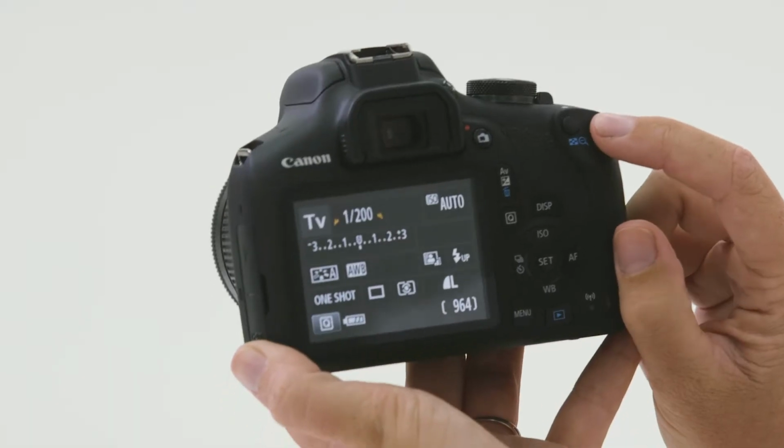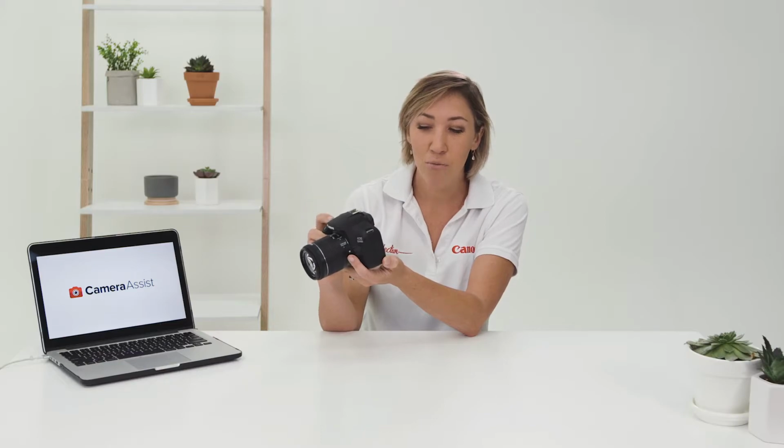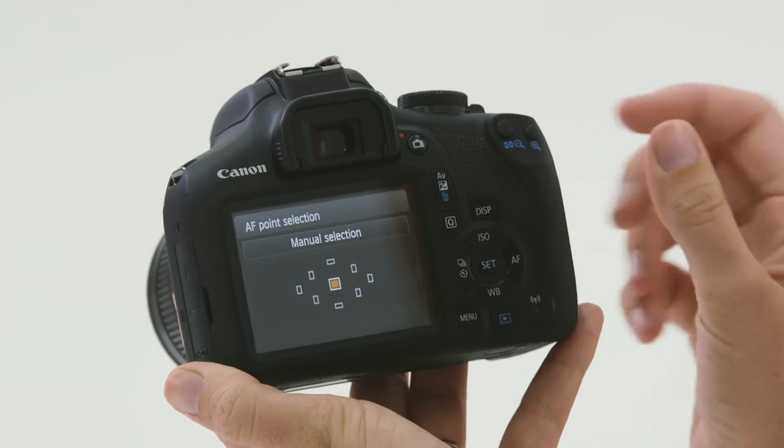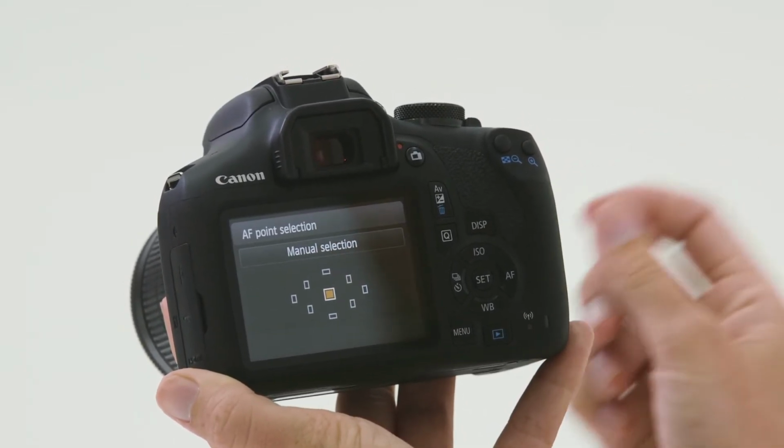Okay, if you want to change your AF selection point, you need to use this little button here. When I press it, you'll notice the options come up on the back of the screen. You can change from automatic selection down to a manual selection point. Having a single point focus really allows you to be very particular about where your focus point lies.